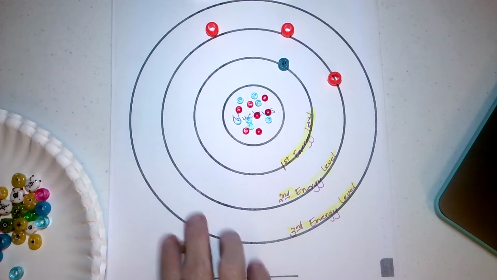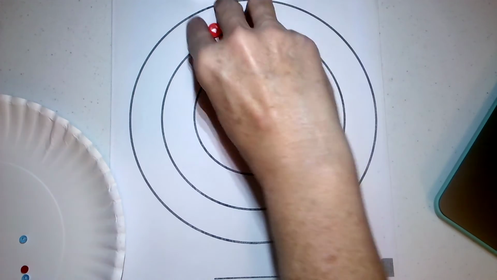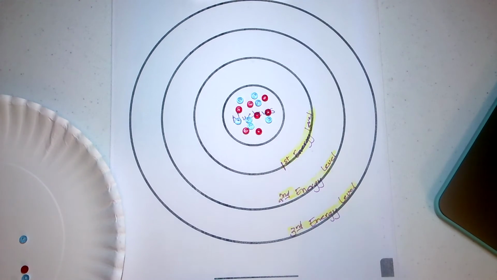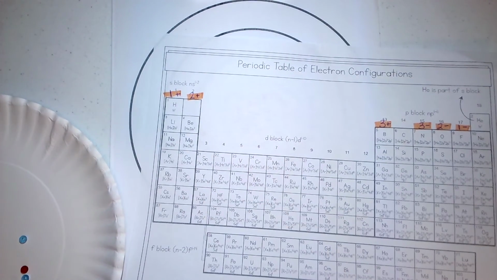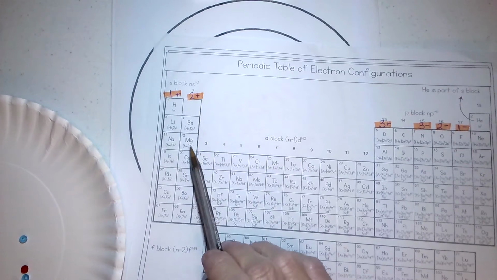I'm going to take away my electrons. I'm going to leave my protons there because I'm just going to be adding some to it. So I'll leave those there. I'm going to go over here and I'm going to do magnesium. Okay, magnesium's right here.